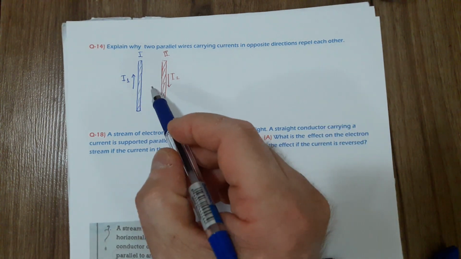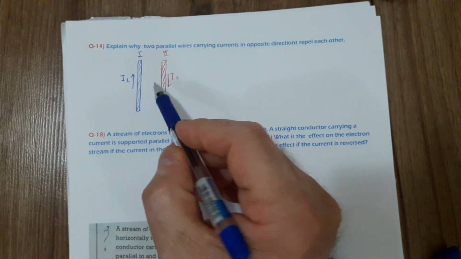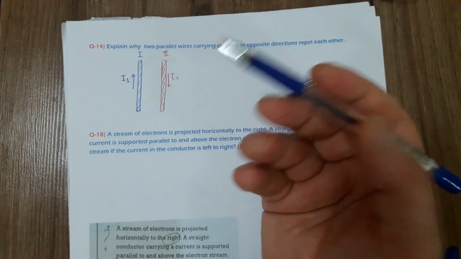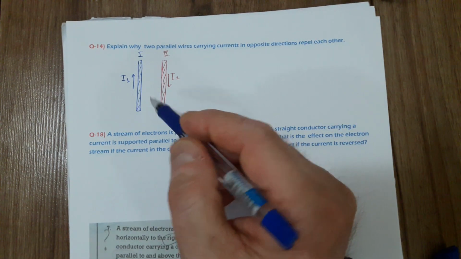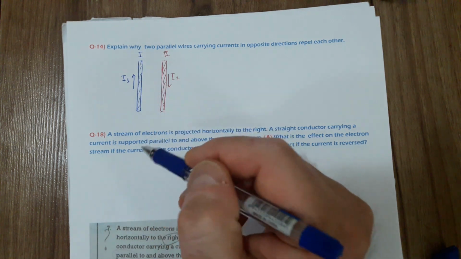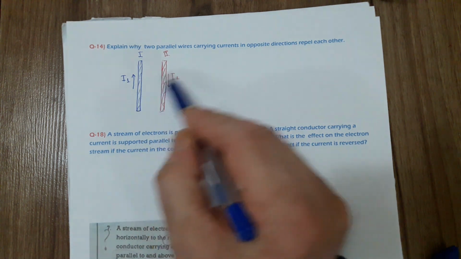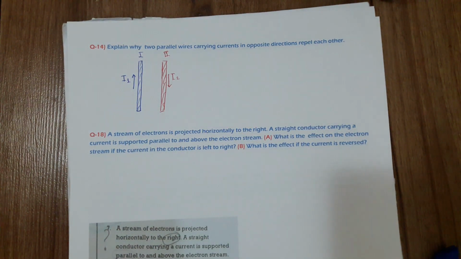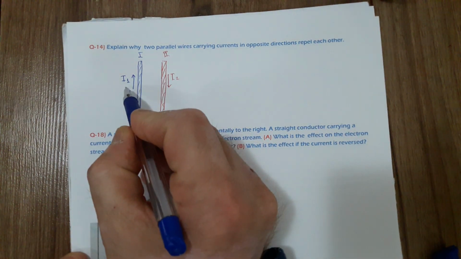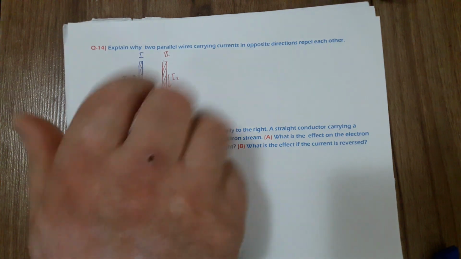Okay, remember, each wire carries a current. So if a wire carries an electric current, it must form a magnetic field around it. So both the first and second wire produce a magnetic field around themselves. So let's start with the first one. This first wire produces a magnetic field.